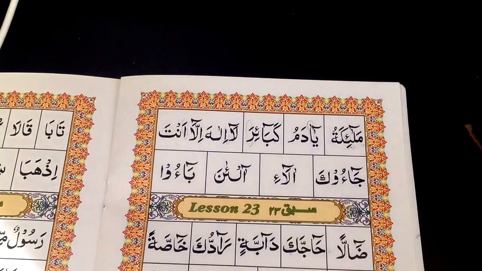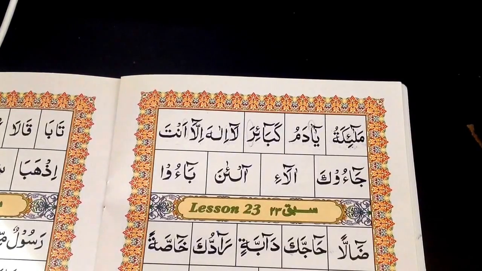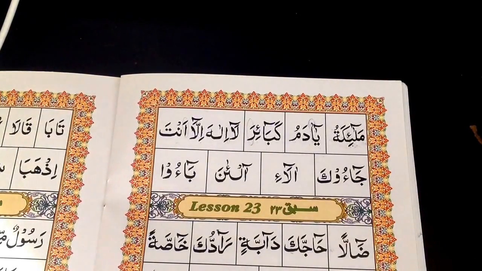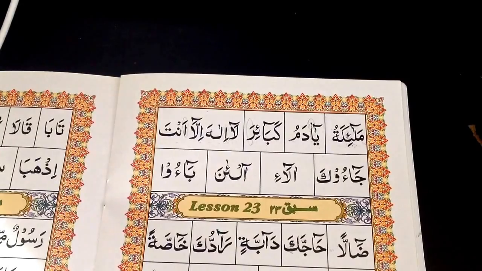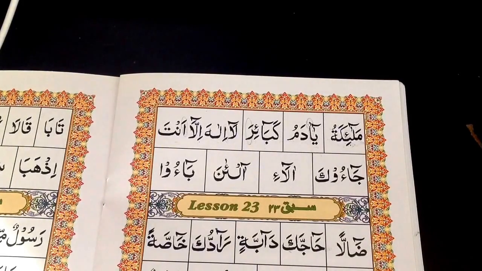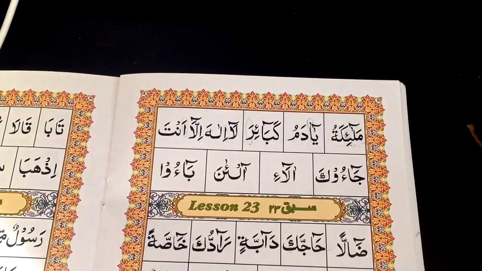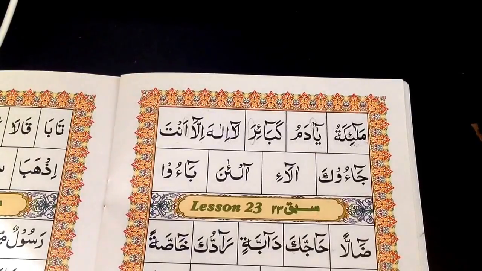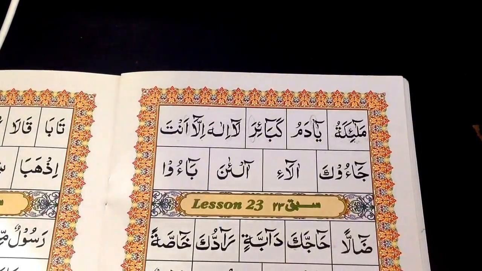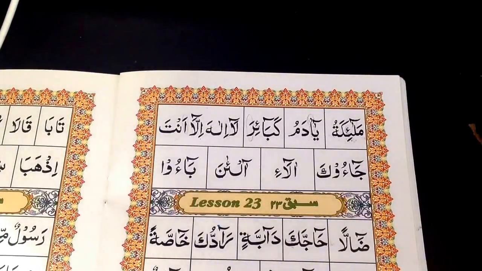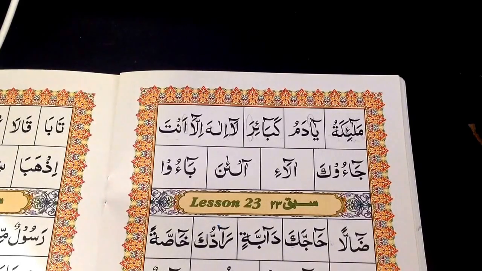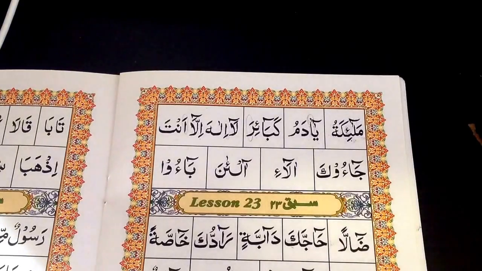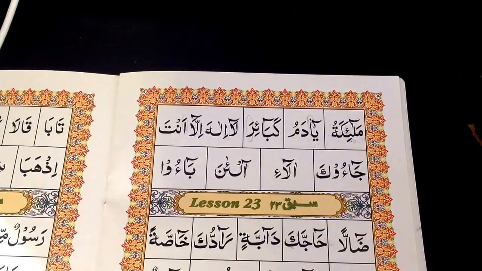Also, in the previous lesson, we mentioned that the letters of Mad are Alif with a Zaba before it, a Waw Sakin with a Pesh before it, a Ya Sakin with a Zer before it. And we mentioned that when you see a Kari Zaba or Kari Zer in Ulta Pesh, to stretch it is just like stretching an Alif with a Zaba before it, meaning that a Kari Zabar is just like an Alif with a Zaba before it. Kari Zer is just like Ya Sakin with a Zer before it, and Ulta Pesh is just like Waw Sakin with a Pesh before it in terms of stretching, and that is one Alif only.